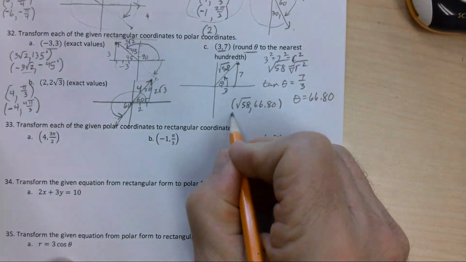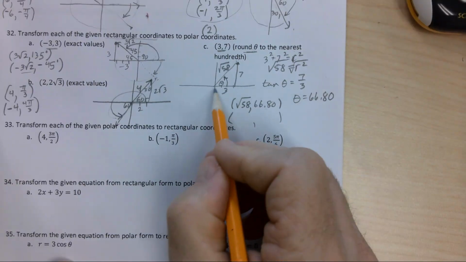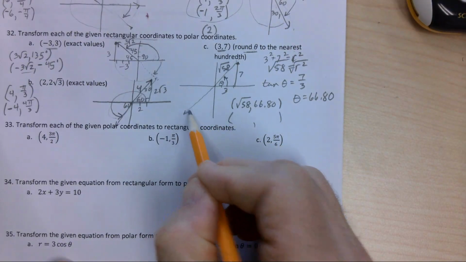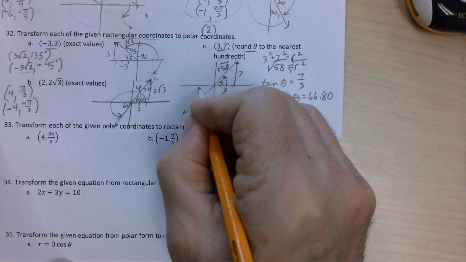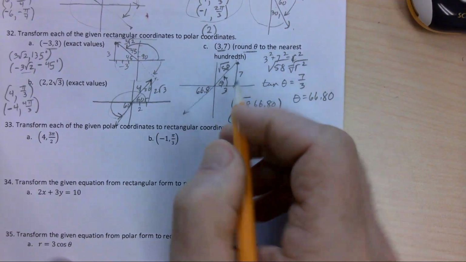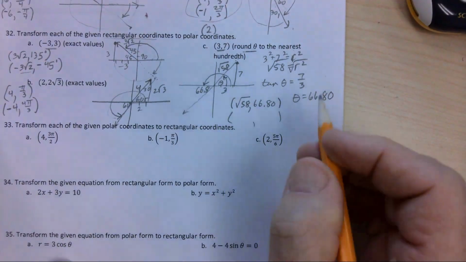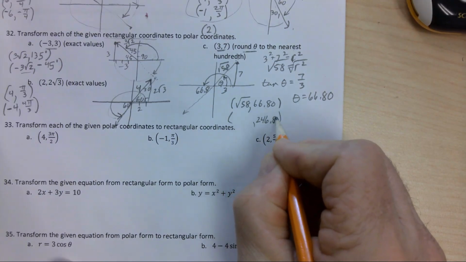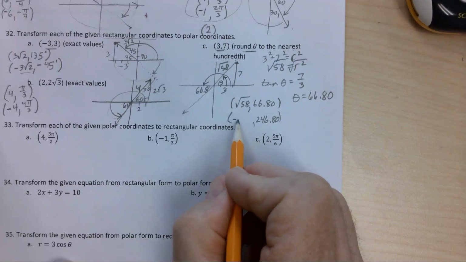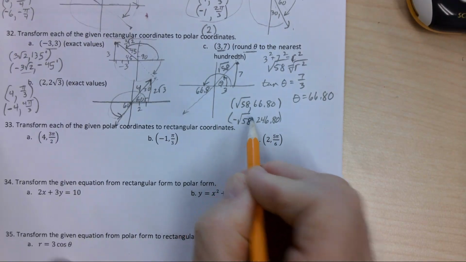Now, how are we going to figure out the other one, which is over here? Well, if that's 66.8, this is 66.8, we'd have to add that to 180, which would be 246.80, and then we'd have to make that negative square root of 58.